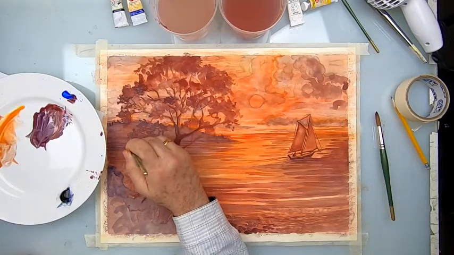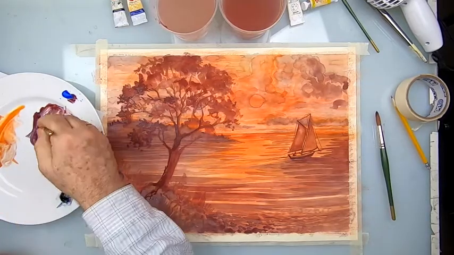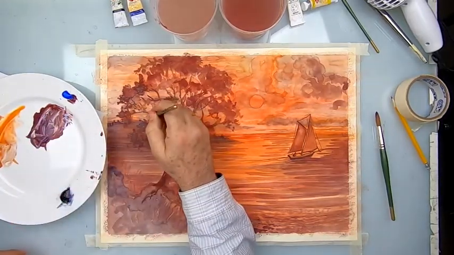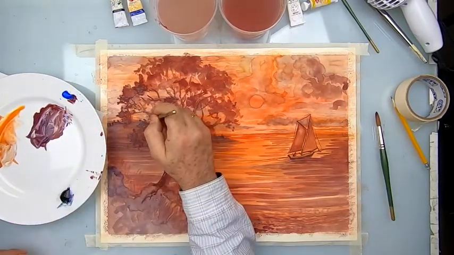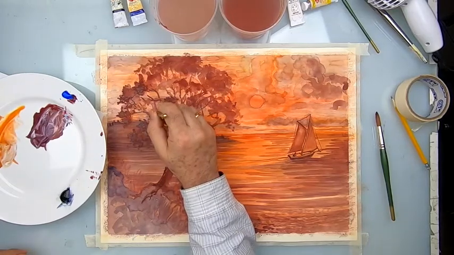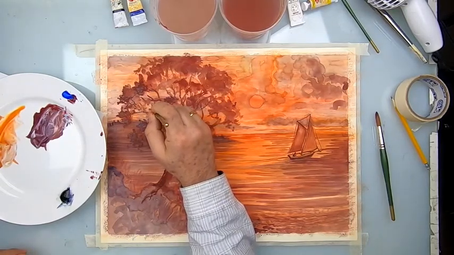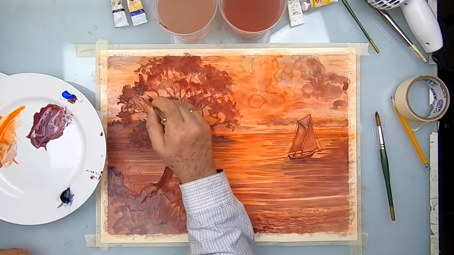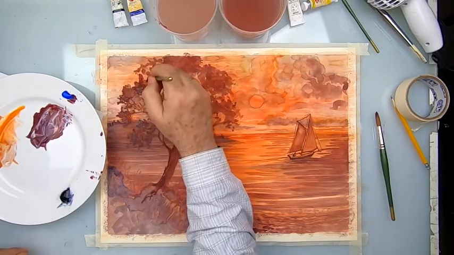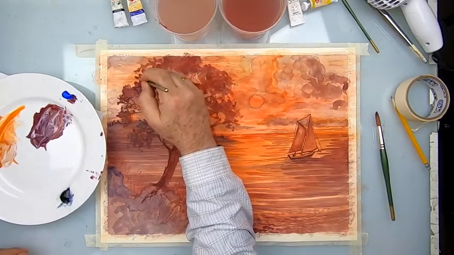Right, but this is further from the light. This would be further from the light over here. Okay, furthest from the light.